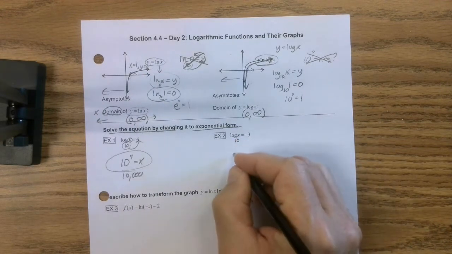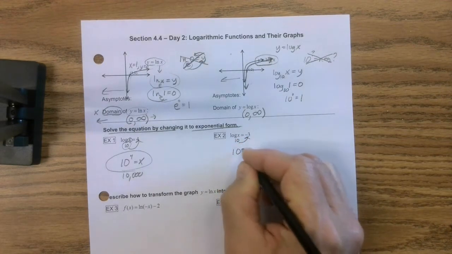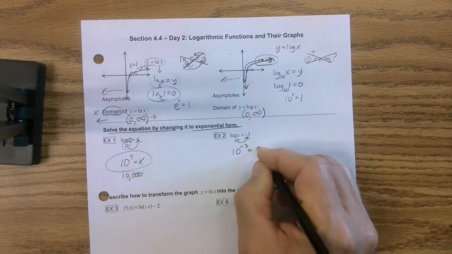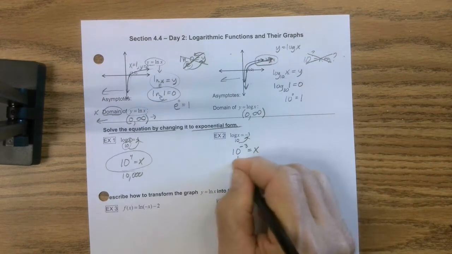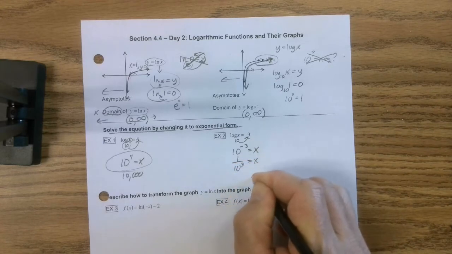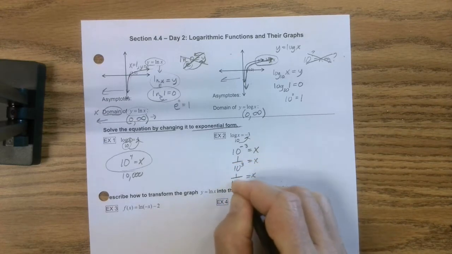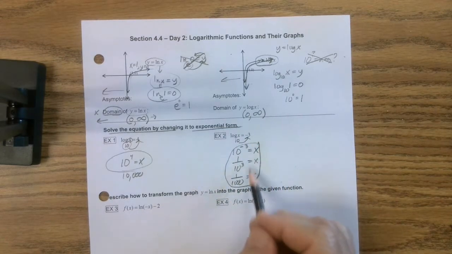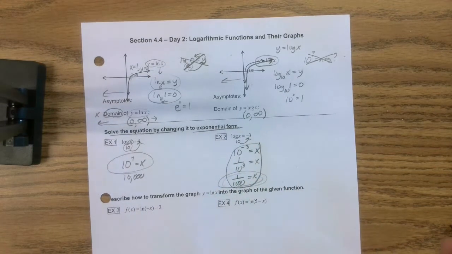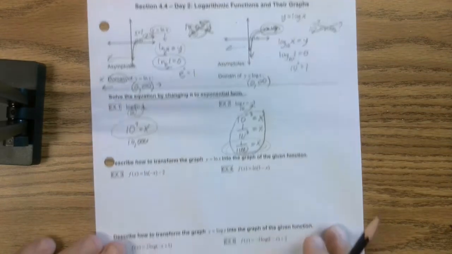Again, there's a 10 there, so I'm going to go 10 to my power equals x. And that's just going to be 1 over 10 cubed, which would just be 1 over 1,000. Any one of these three is good, but I think this is probably the most simplified version.